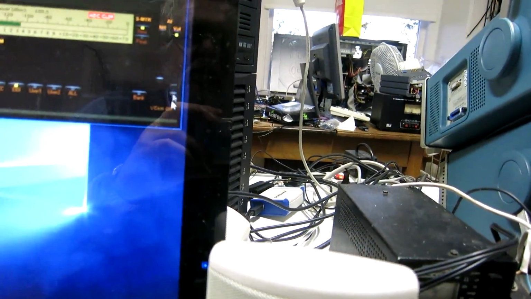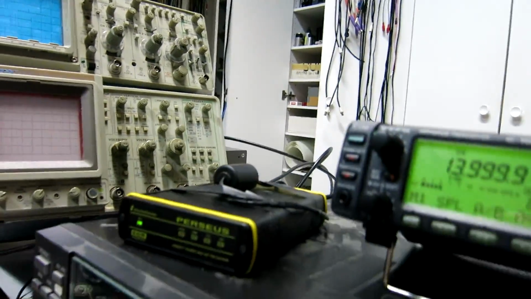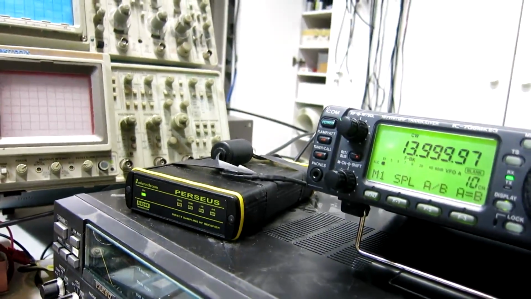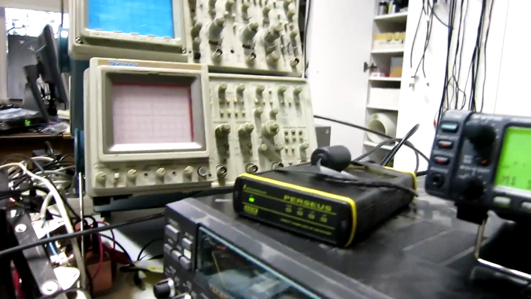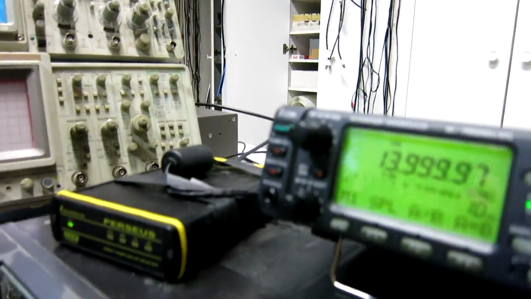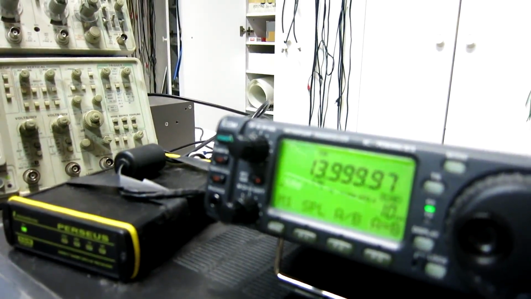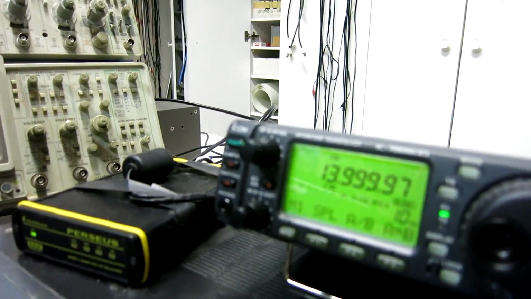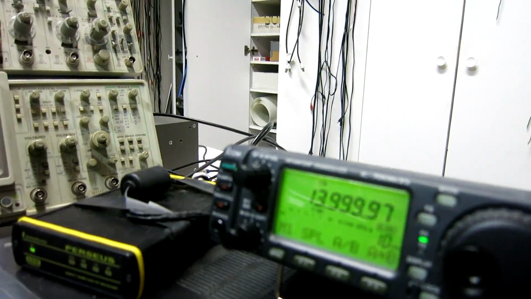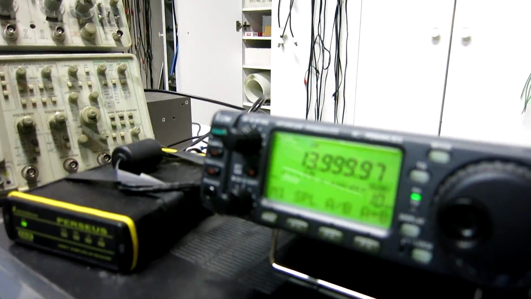I turn this down and enable the loudspeaker on the Icom, and I had to back off 10 dB, and I can still hear some little noise in the background. Now 20 dB. So that's 10 dB, and now it's 7 dB compared to the Perseus.